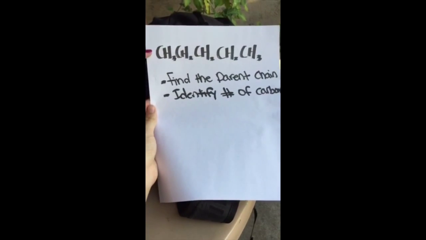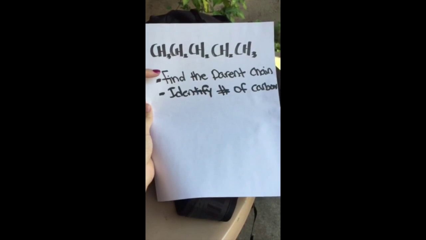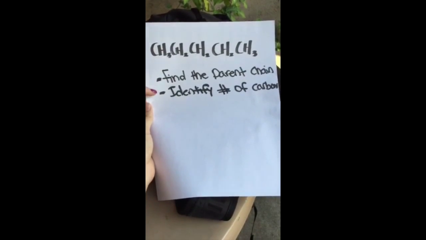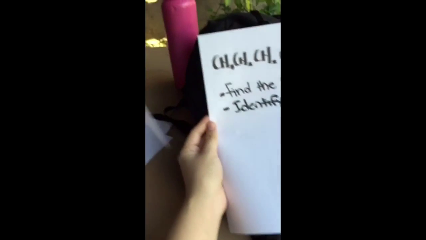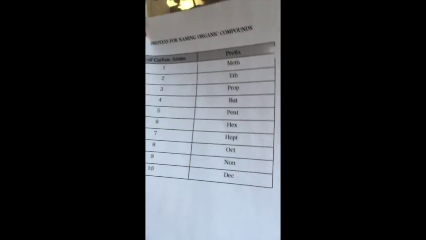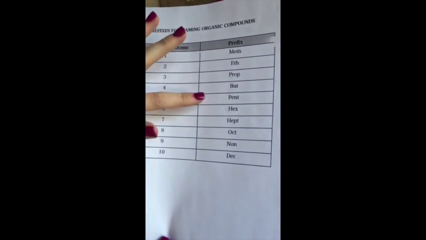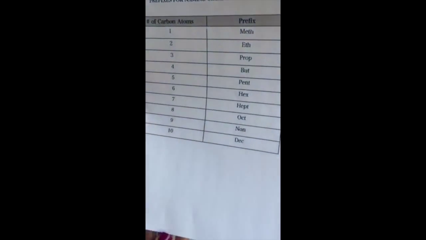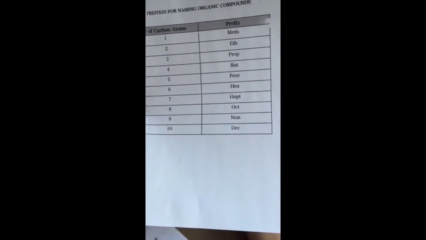Here's an example of pentane. You're going to find the parent chain, which is the longest continuous chain of carbon atoms in the molecule, and then identify the number of carbons. Here you have 1, 2, 3, 4, 5. Then you look at this chart under number of carbon atoms, which is 5, with the prefix pent. You add ane, so it becomes pentane.